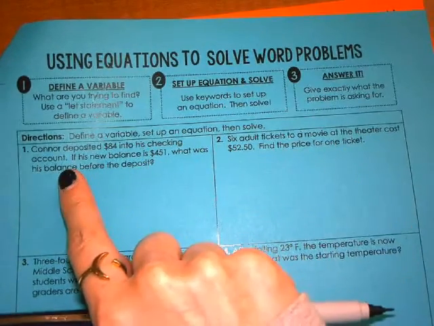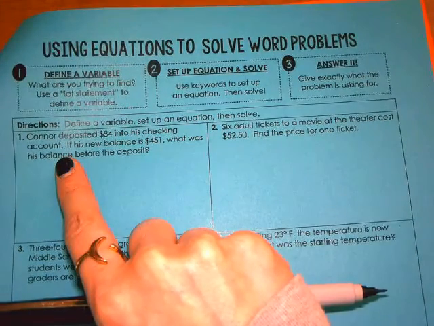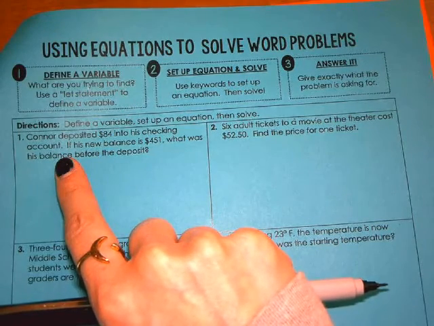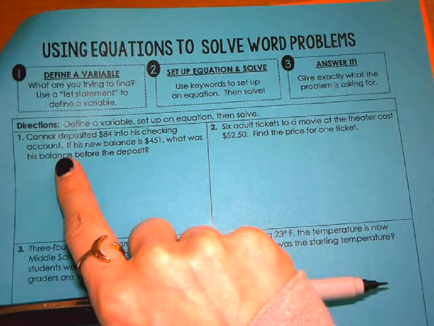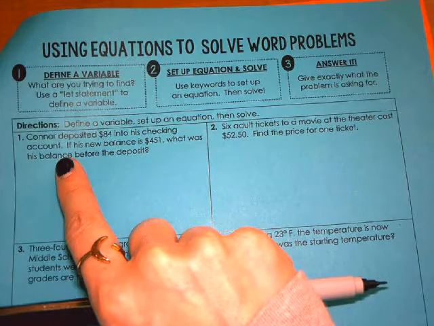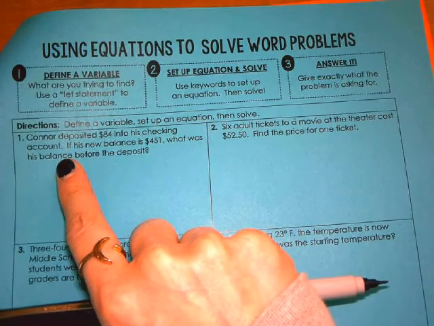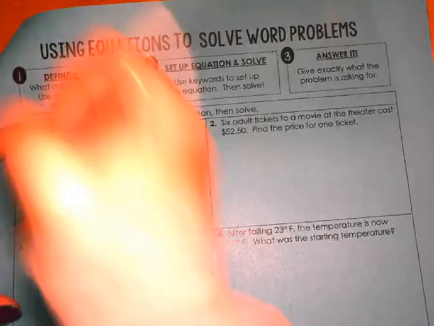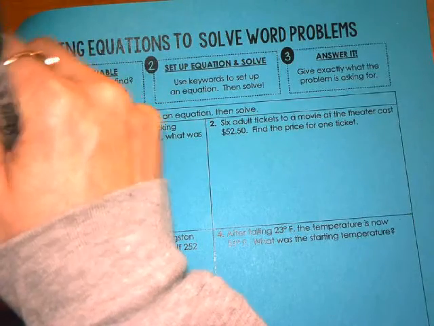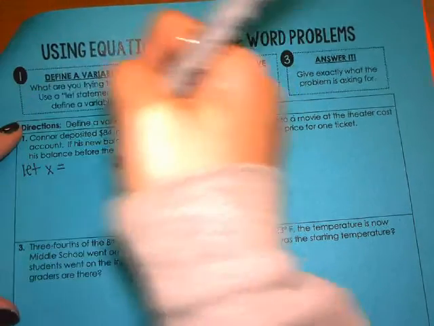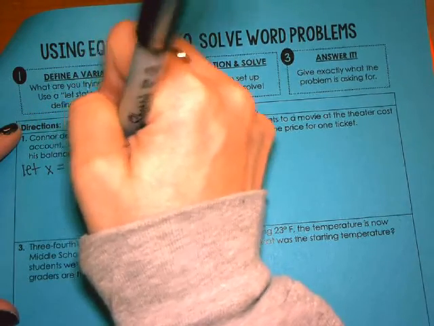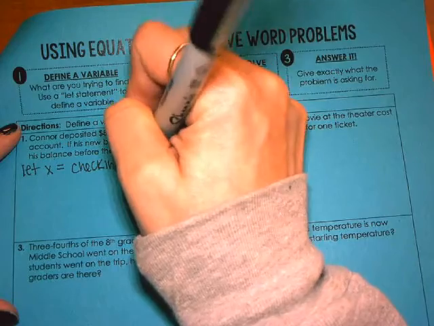If we read number 1, it says Connor deposited $84 into his checking account. If his new balance is $451, what was his balance before the deposit? What do I want to know? What's the question asking me for, everyone? So you are going to use a let statement. So what I mean by that is I'm going to let x equal checking account balance.